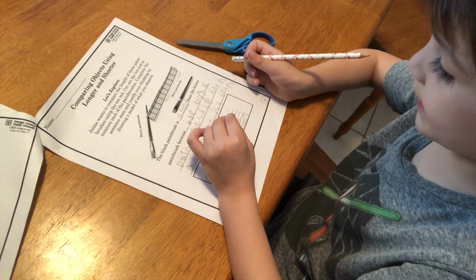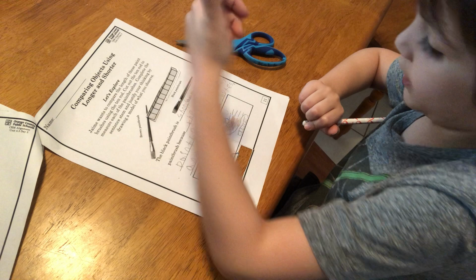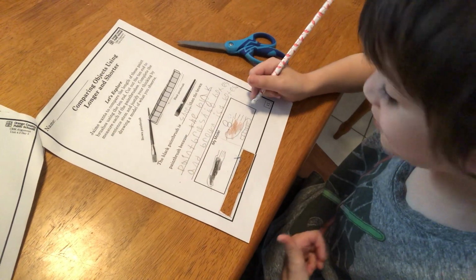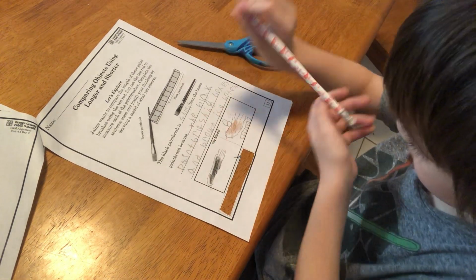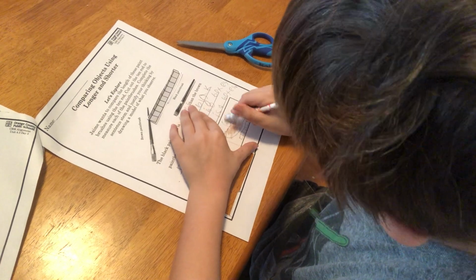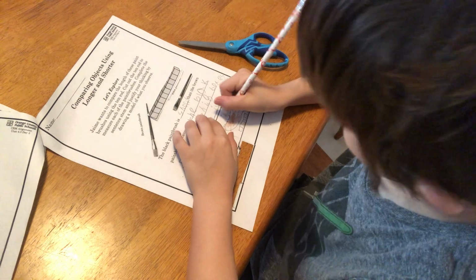Actually, this one was an 8. Look, the black paintbrush is 8. Oh, you're right. I was trying to tell you. Yeah, that's fine, but I just wanted you to get something. Oh, I see what you're saying. The black one was 8. This one is 9.